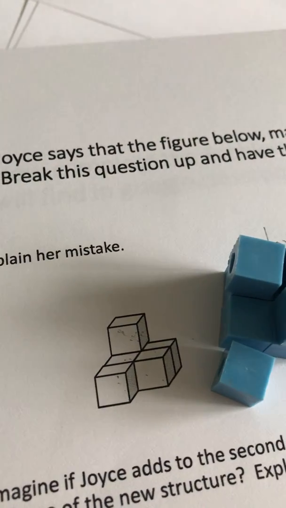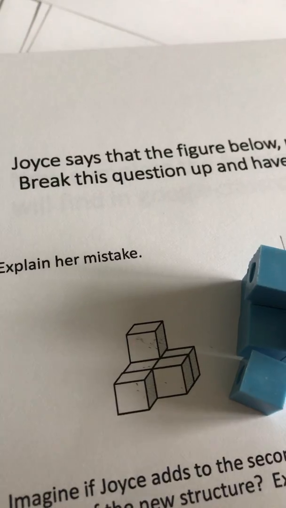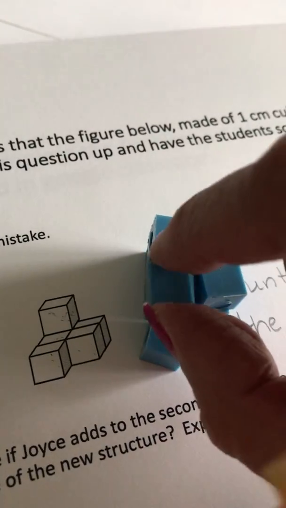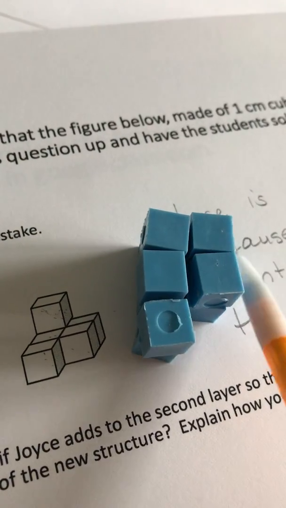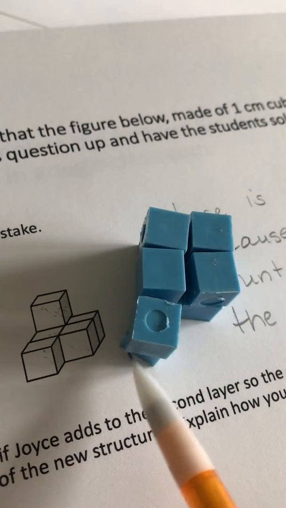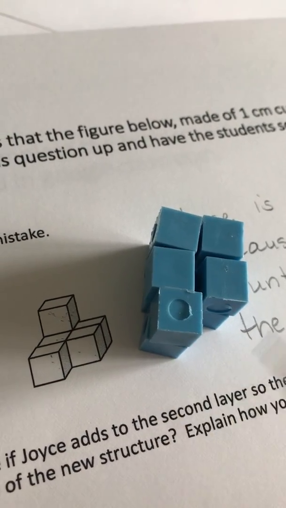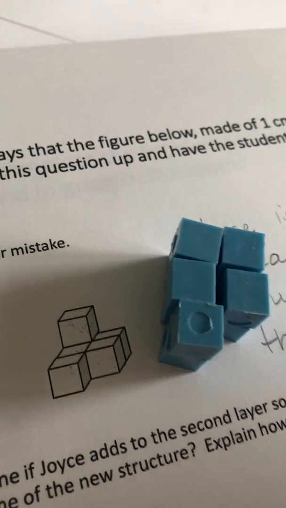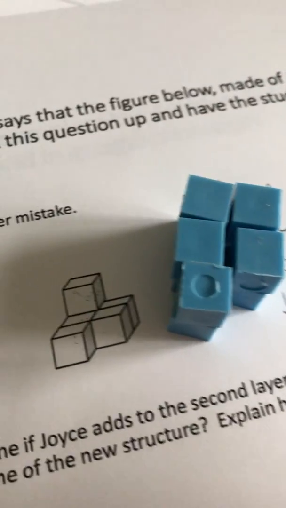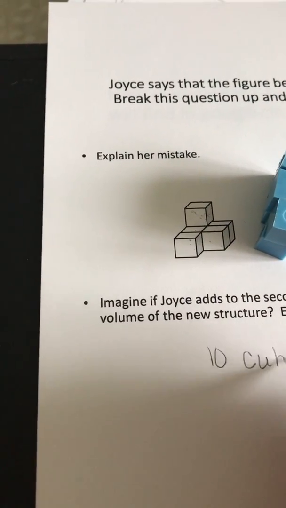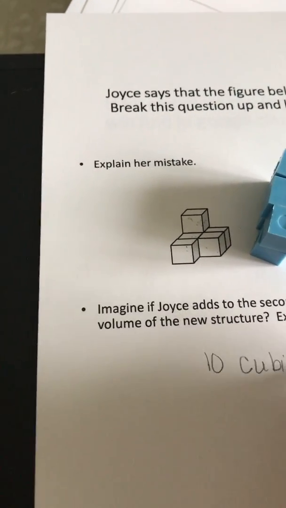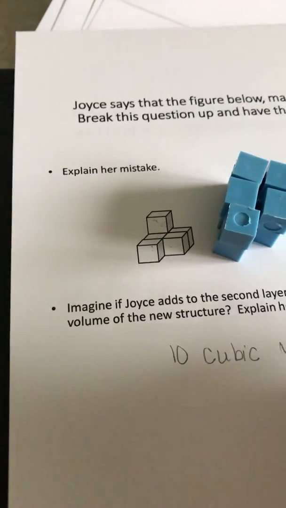So here we go. All right. So let's count these now. I have 1, 2, 3, 4, 5, and I have 5 on the bottom. So I should have 10 cubic units. I hope that's what you got.